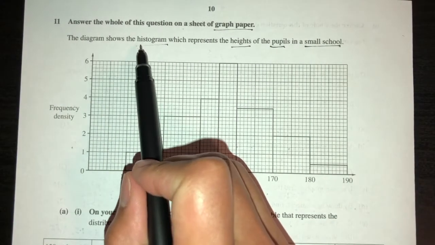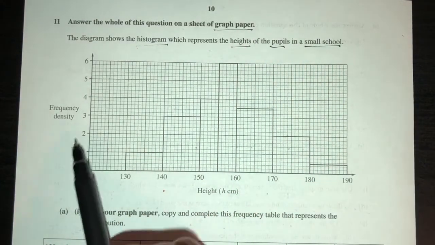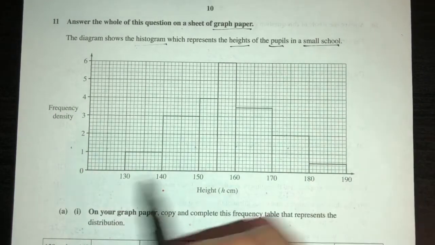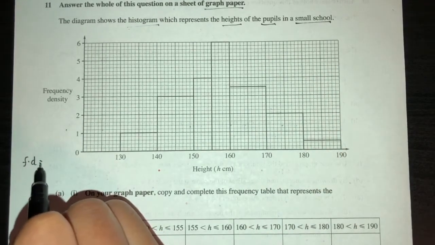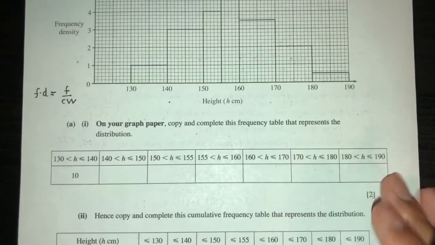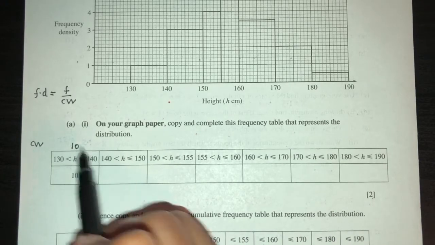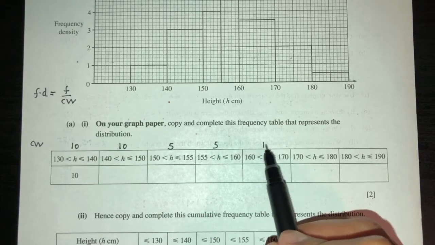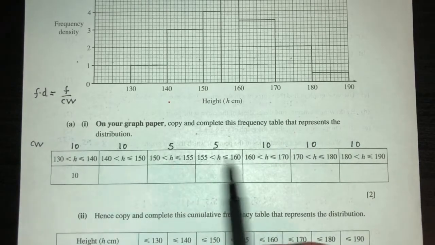The diagram shows a histogram which represents the heights of pupils in a small school. So here we have your frequency density, and here you have your heights. So what is the formula for frequency density? As you know, it is FD equal to frequency divided by class width. So let's find the class width of each class. So class width will be 10, 10, 5, 5, 10, 10, and 10. This is the class width of each group.